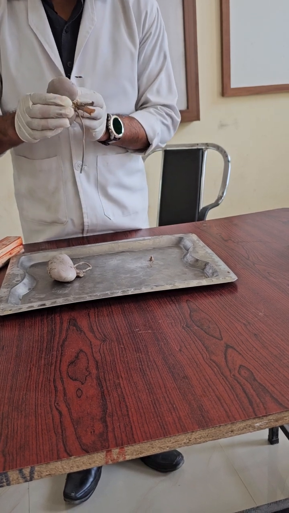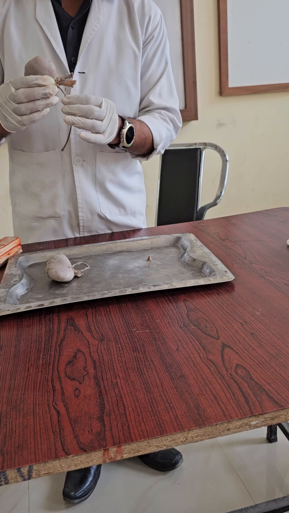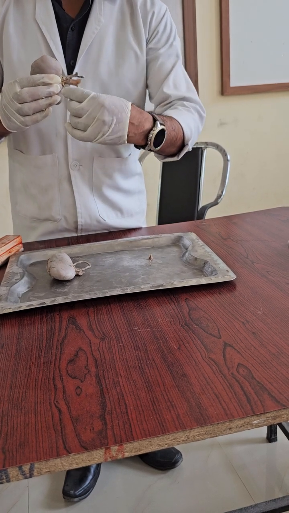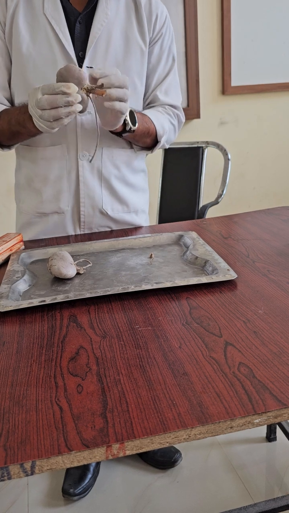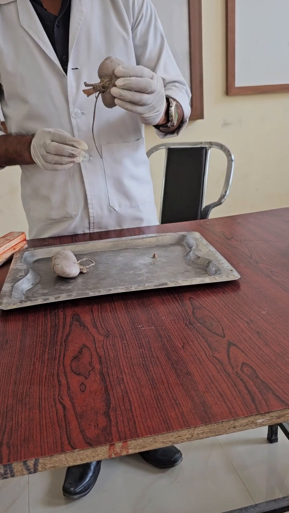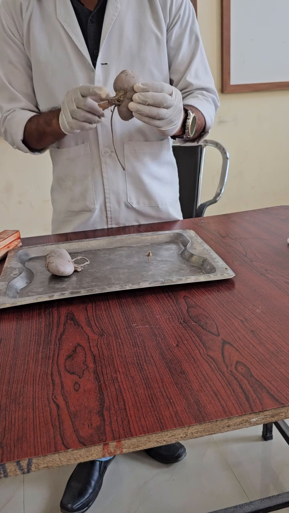If we keep it like this, then the vein will be upward, the artery will be in between, and the ureter will be downward, but it will be in front. So it should not be that. It should be posteriorly placed. So it should be this one, in this way. So this is the anatomical position of the kidney.